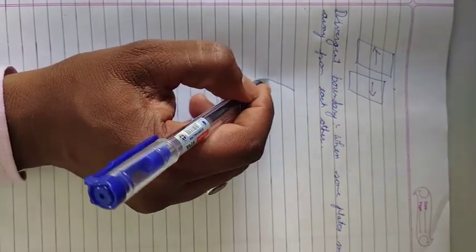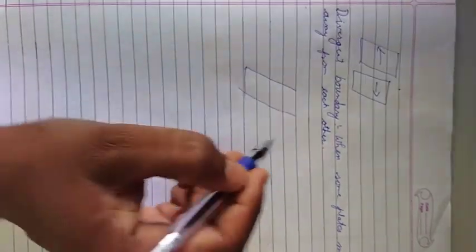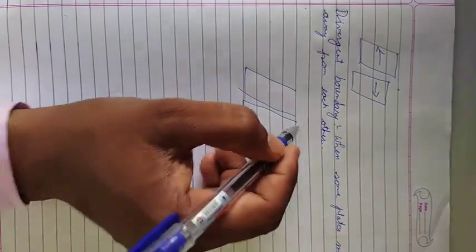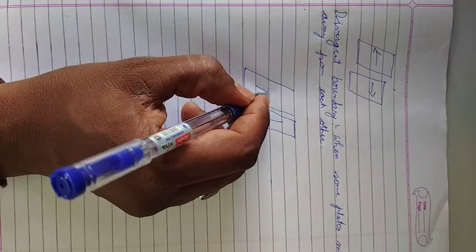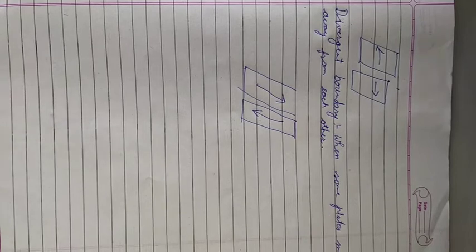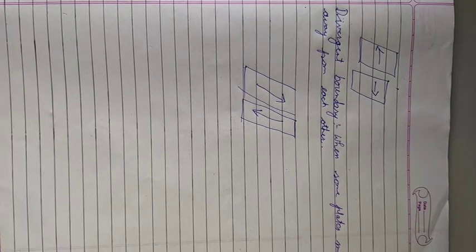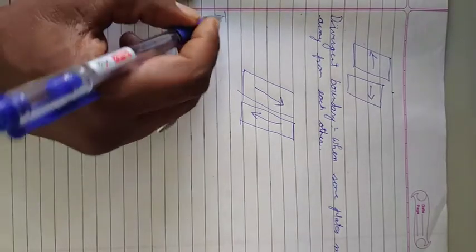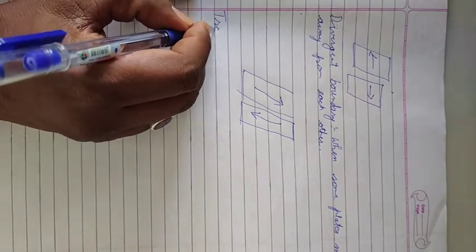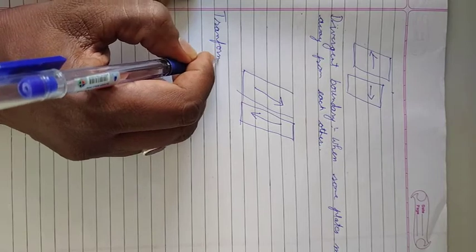The third is the transform boundary. This happens when the plates move side by side. One is they move towards each other, the second is they move away from each other, and third is when they move side by side. So, transform boundary.